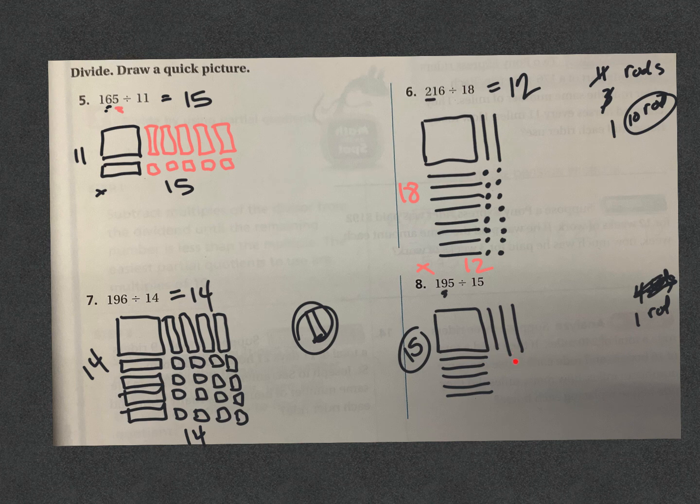And do we have enough to complete this? I have 5 ones. 1, 2, 3, 4, 5. I still have this rod that I didn't do anything with. Let's break it apart into 10 pieces now. 1, 2, 3, 4, 5, 6, 7, 8, 9, 10. Good thing I saved that. 10, 11, 12, 13 on this side. So 15 times 13 equals 195. So 195 divided by 15 equals 13.